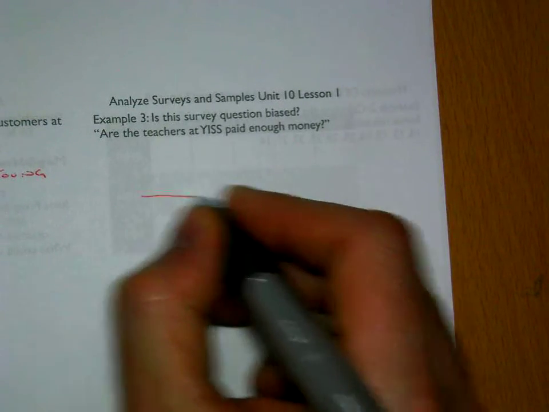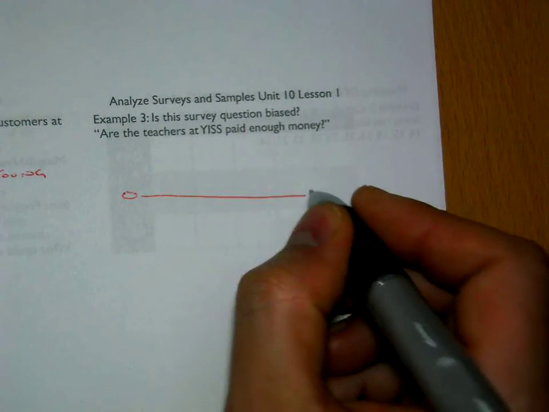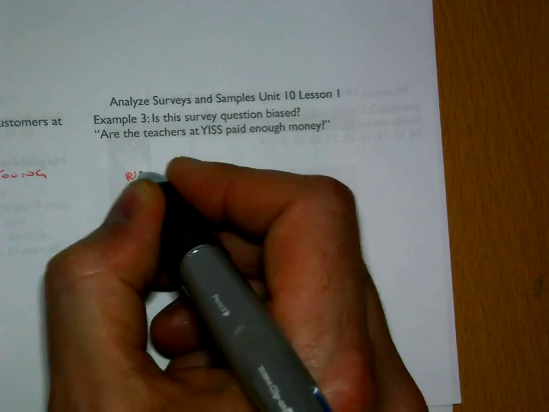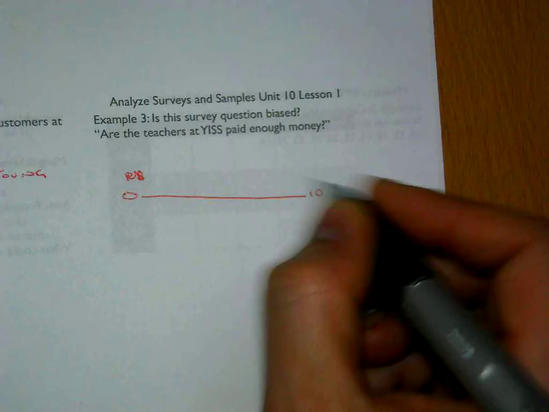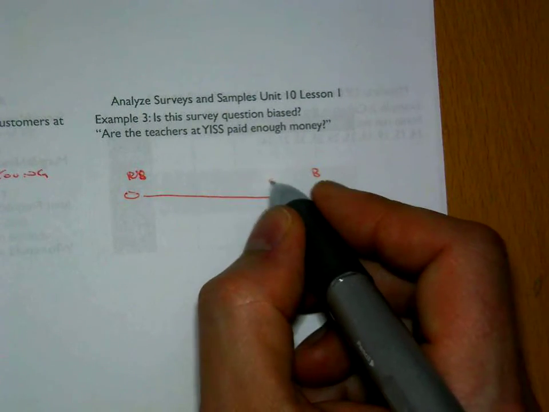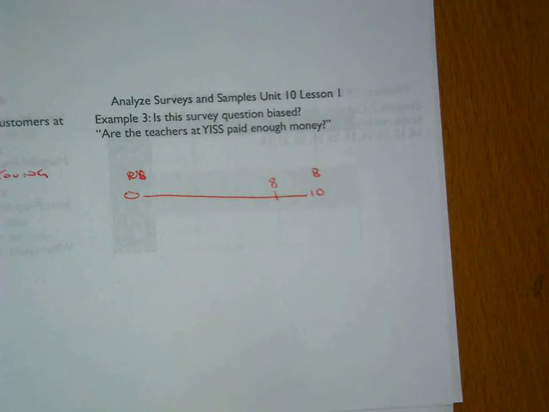So again, on a spectrum, 0 to 10, 0 being totally unbiased, and 10 being completely biased, I'd say maybe this is an 8 for being biased. I think if you ask a teacher, the teacher might say no. But if you were paying tuition and you were worried about how much your tuition was going up, you might say yes. Of course, they get paid enough money.